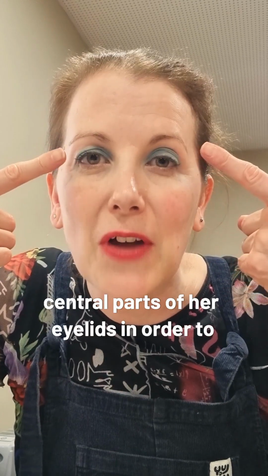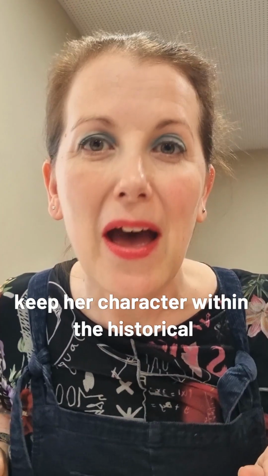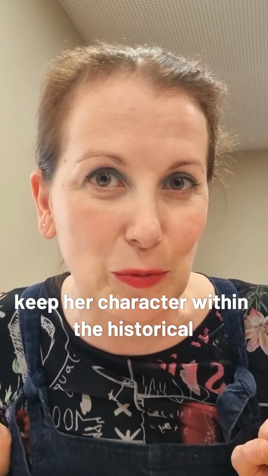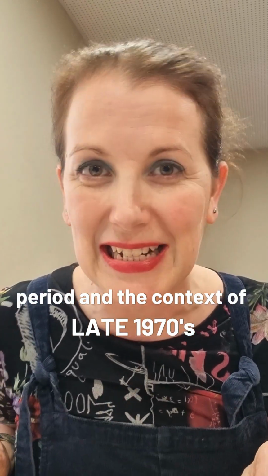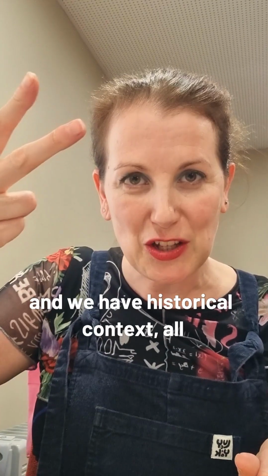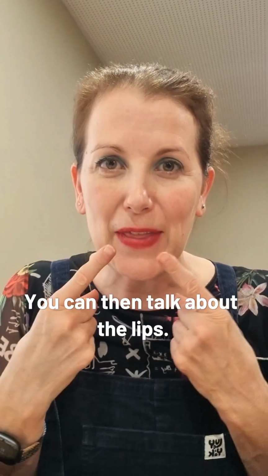Okay, here we go. So I would use a light blue eyeshadow on the central parts of her eyelids in order to keep her character within the historical period and the context of late 1970s fashion colour palette. So we have colour palette, we have a 1970s, and we have historical context, all answered by this light blue eyeshadow. You can then talk about the lips.